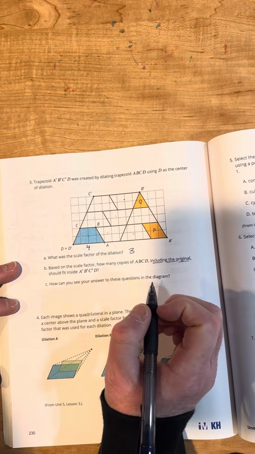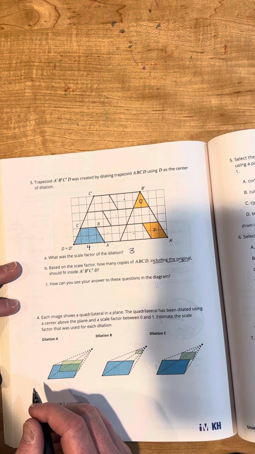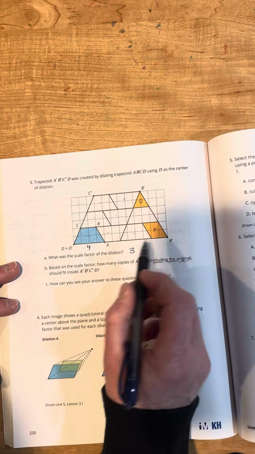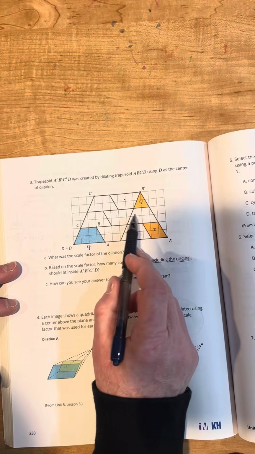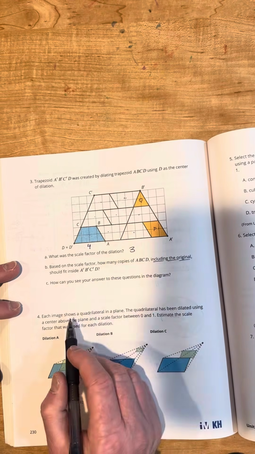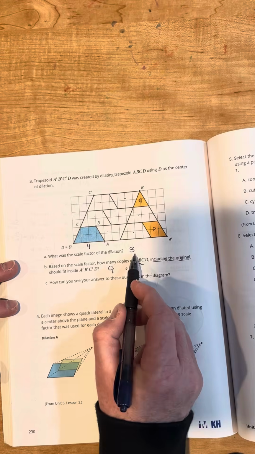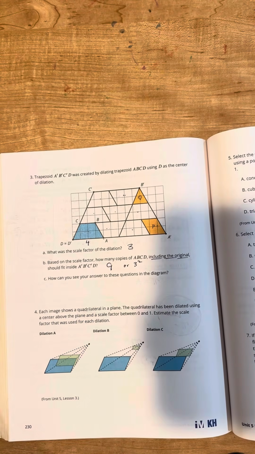So let's see. Why does that seem off? Oh, I know why. 1, 2, 3, 4, 5, 6, 7, 8, and then the orange is 9. So yeah, how many copies? 9 or 3 squared, right? Because the scale factor is 3.